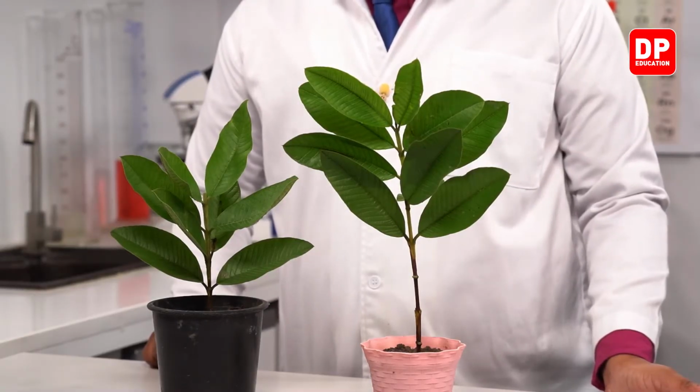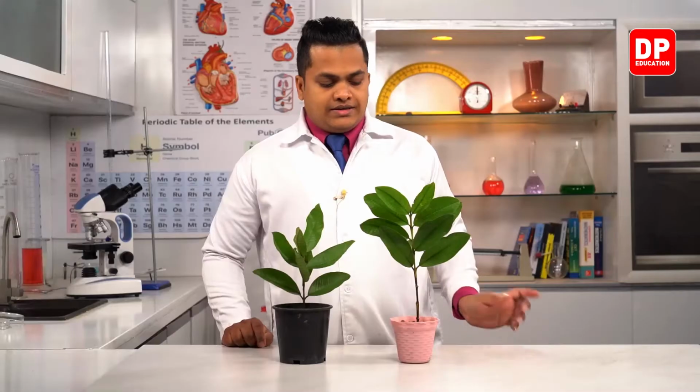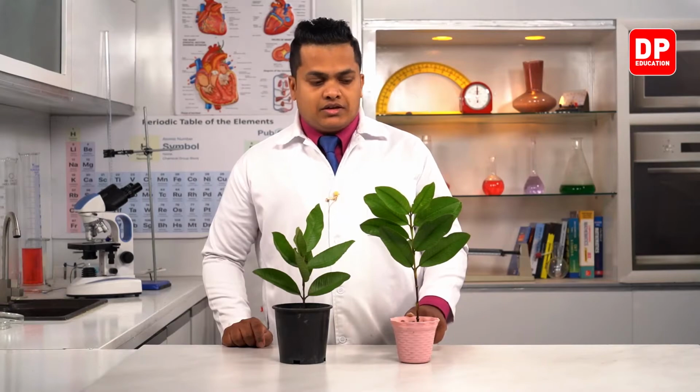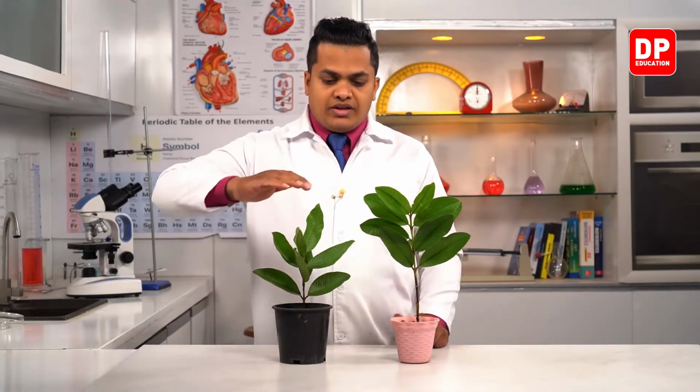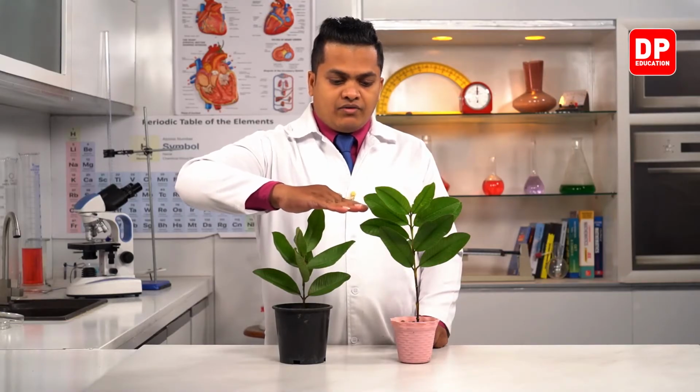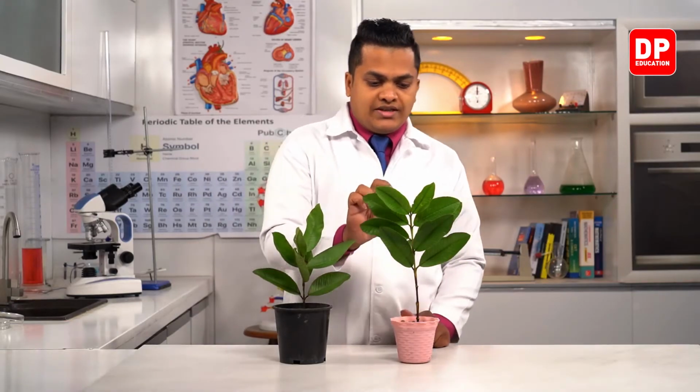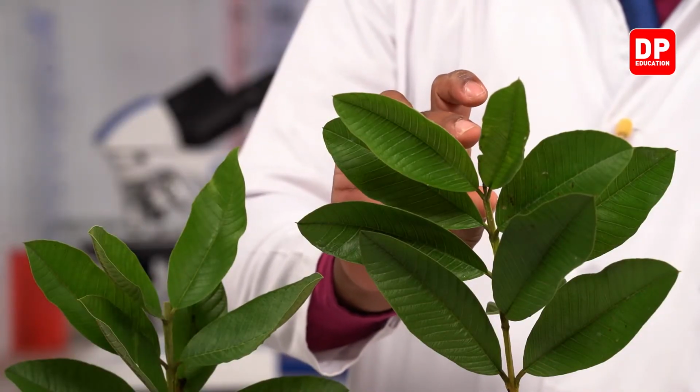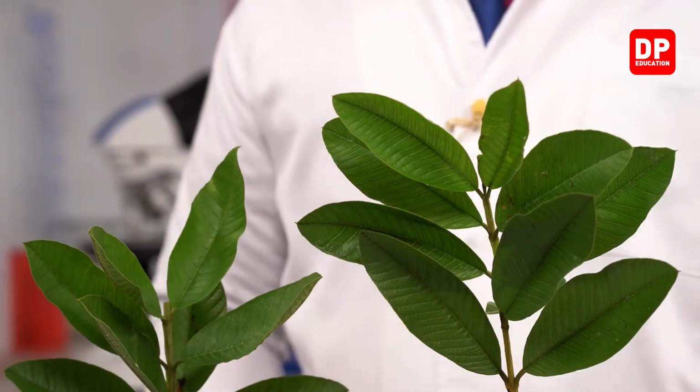So my dear children, now this is our result. I have kept this system for about 2 weeks. Now you can clearly observe what has happened with the system. This is the plant which I did not cut the apex. However, this is the plant which I have removed the apex. In the earlier case the height was at the same level, but now you can see that the apex has grown up to a certain height in the plant which I never removed the apex from.